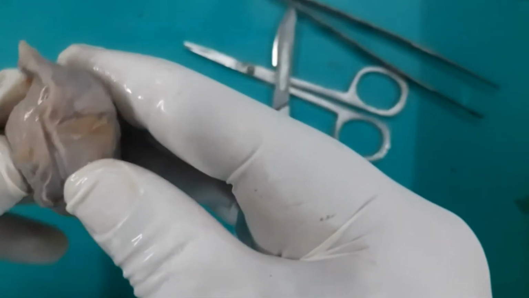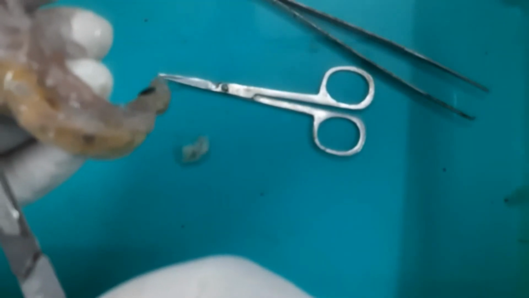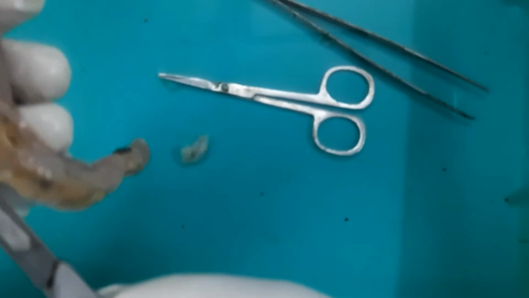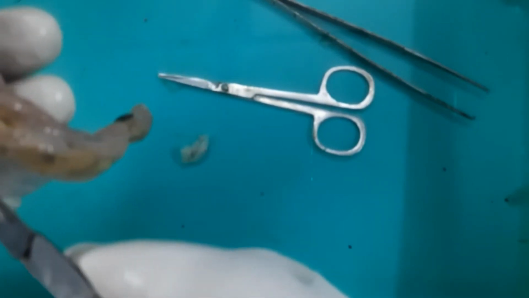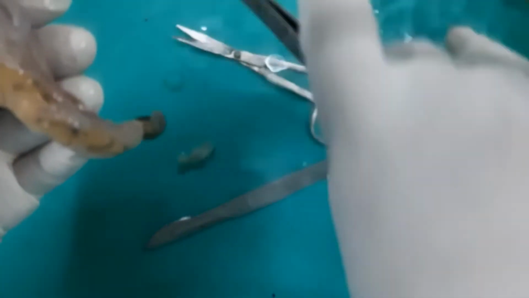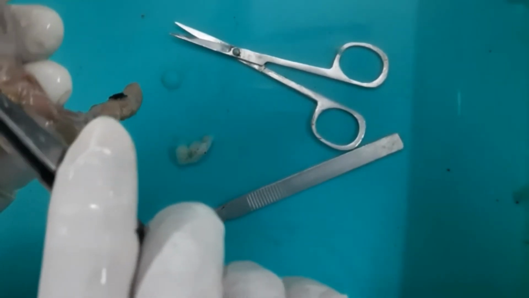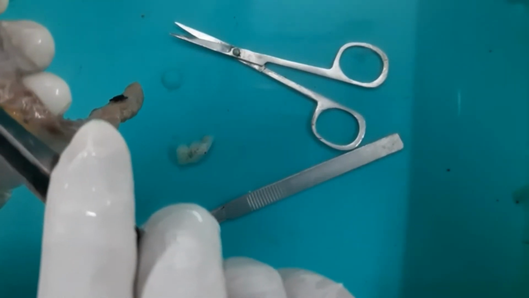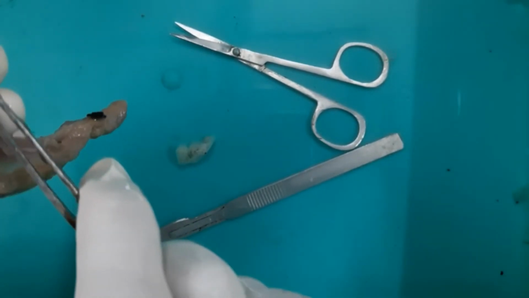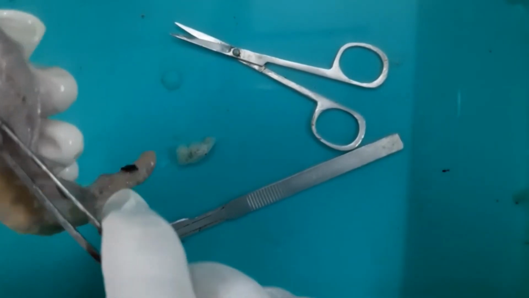And if I put this scalpel, by giving a cut here into the tunica vaginalis, then this is the cavity of the tunica vaginalis, and from this cut, if I reflect the tunica vaginalis, it should expose the testes and the epididymis.